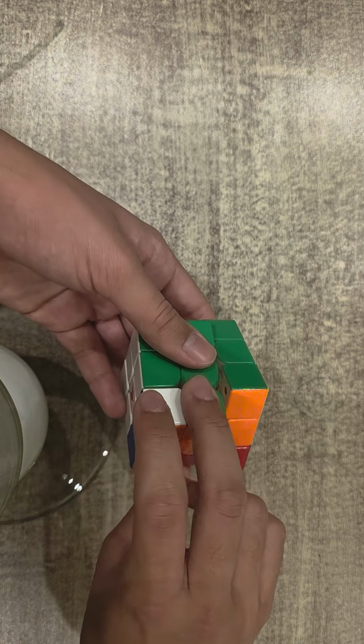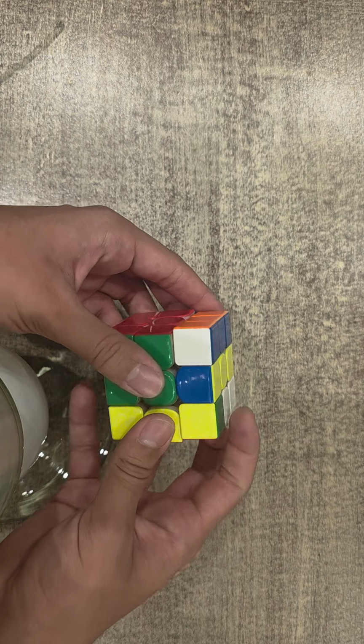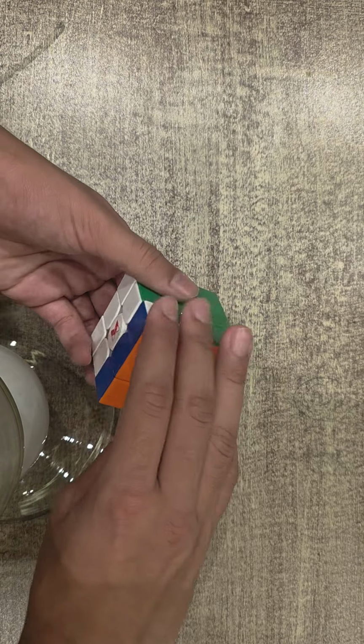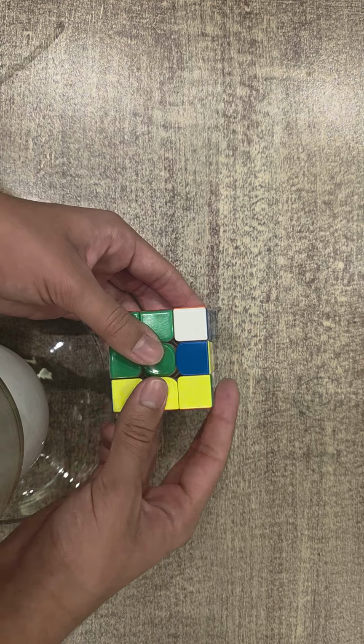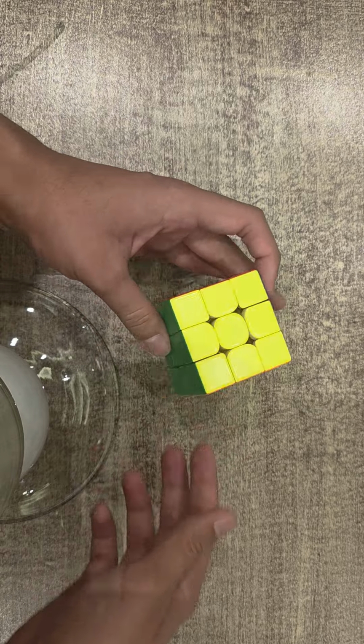Still U prime, R2, and you can do a U2 with the double flick, since your hand is in the perfect position. Once you do the R2, you can directly do the U2 flick with the right hand. R, rolling R, this is a rolling R, U2, and then rolling R.